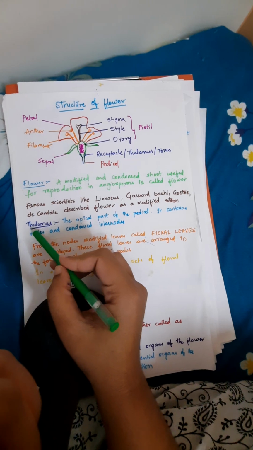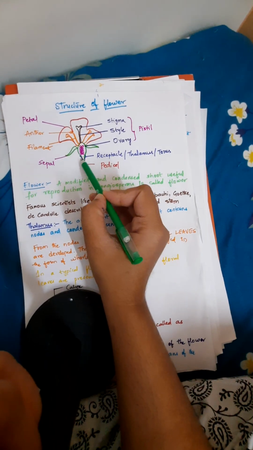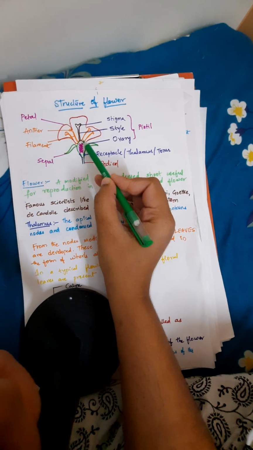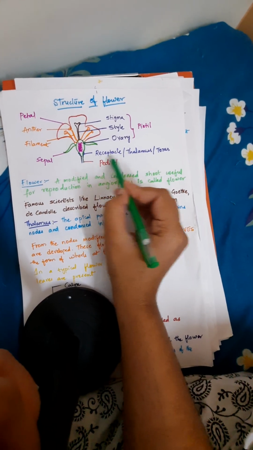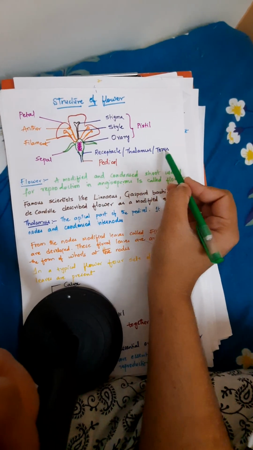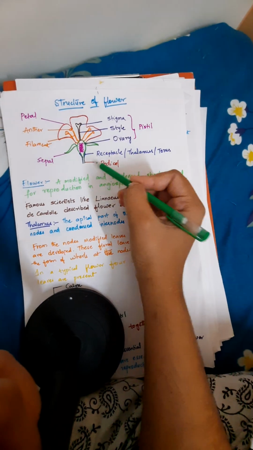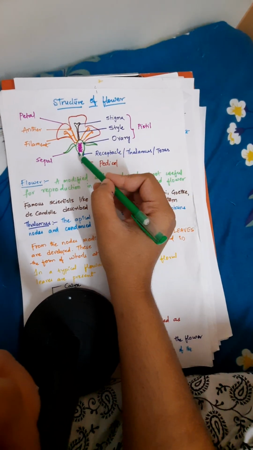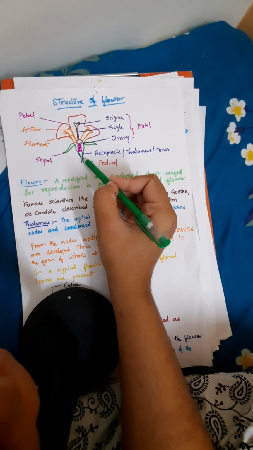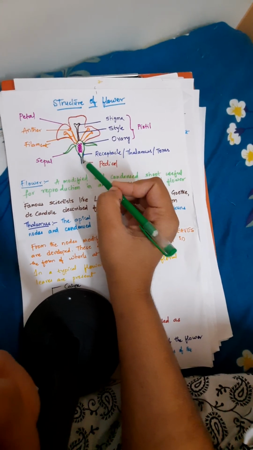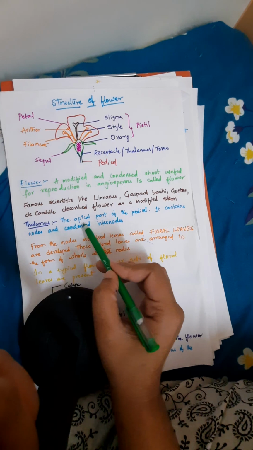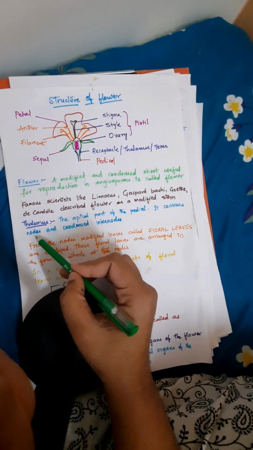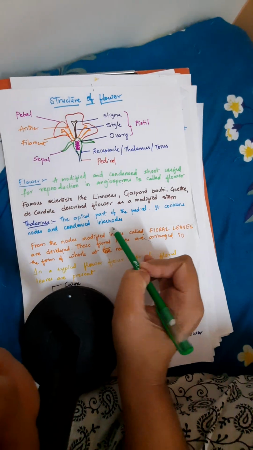First we'll go for the thalamus, this swollen part which is found below the ovary and above the pedicel. So this thalamus, receptacle, or you may call it the torus, is present in between the pedicel and the ovary. The swollen structure of the pedicel is known as the thalamus. It is the apical part of the pedicel. So it contains nodes and internodes.